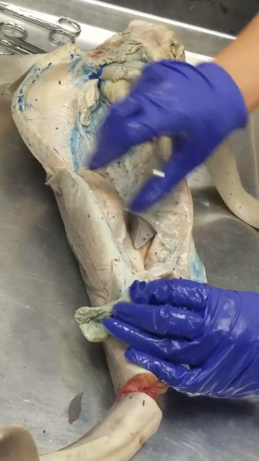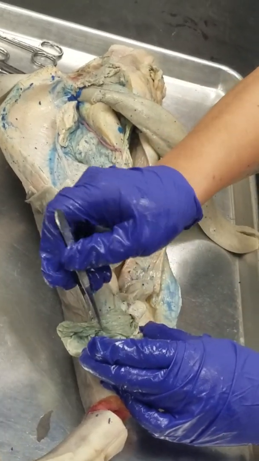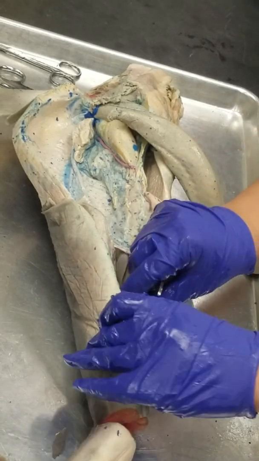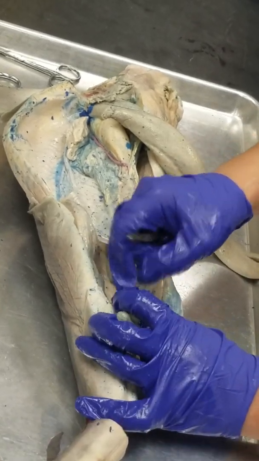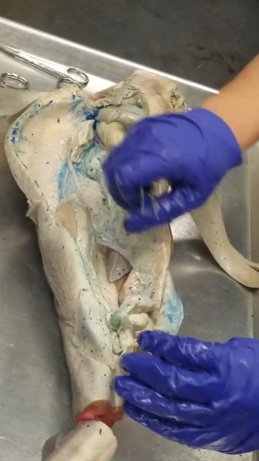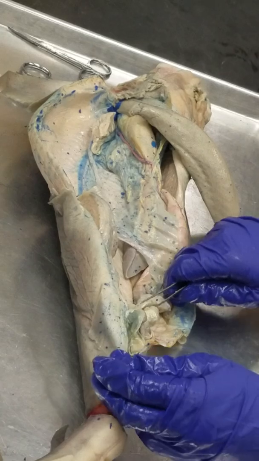Is there a placenta? No, these are not placental animals. Mammals are placental. Would the oviduct be similar to the fallopian tube in mammals? Yes. Okay, so its left uterus has popped out of its cloaca.